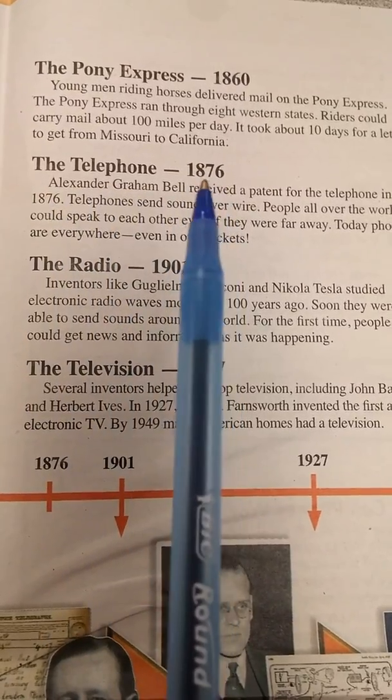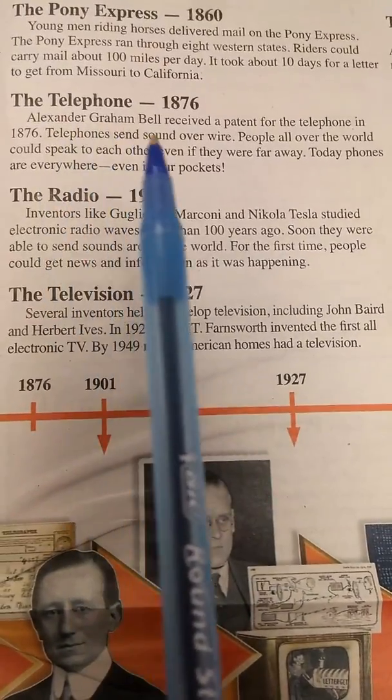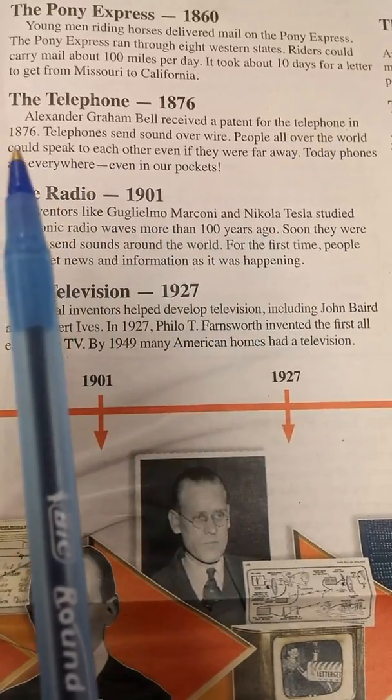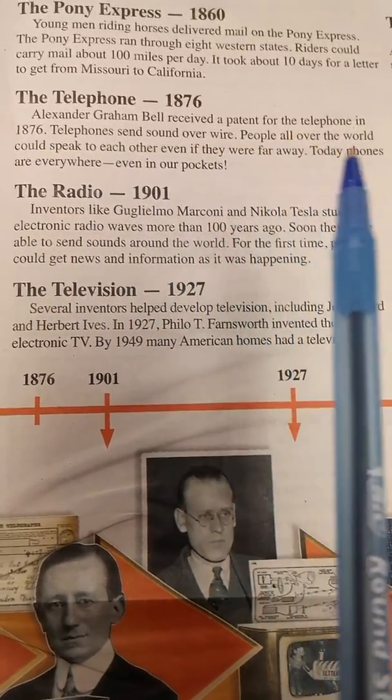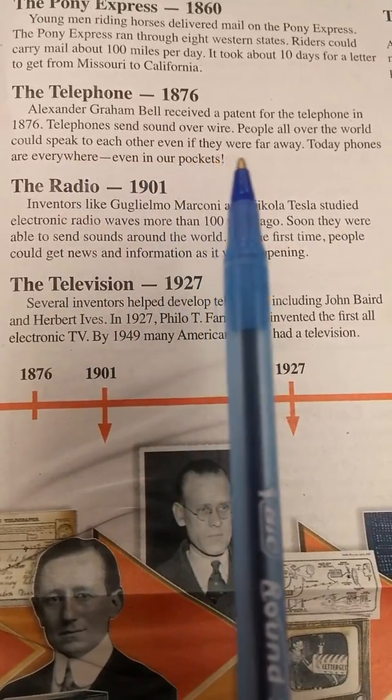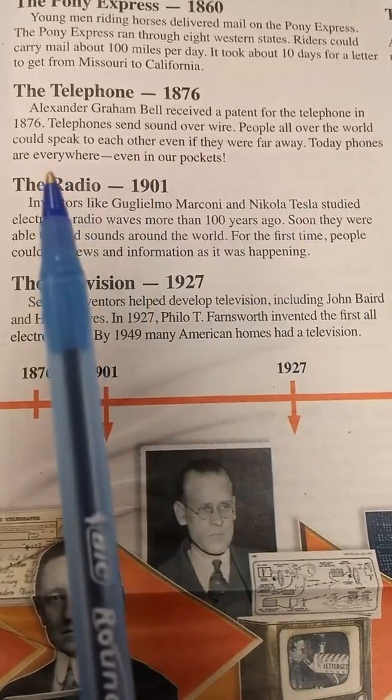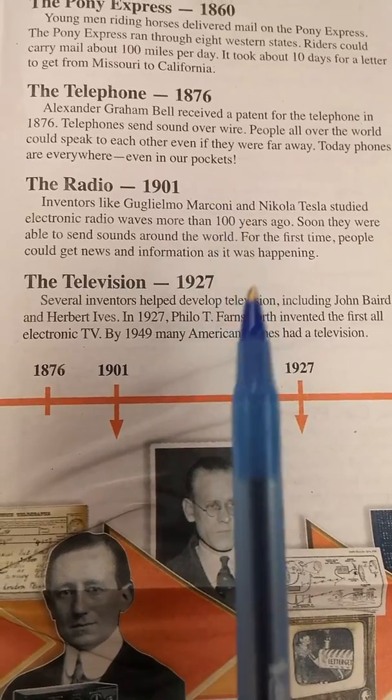The telephone was invented in 1876, right here. Alexander Graham Bell received a patent for the telephone in 1876. Telephones sent sound over wire. People all over the world could speak to each other even if they were far away. Today, phones are everywhere, even in our pockets.